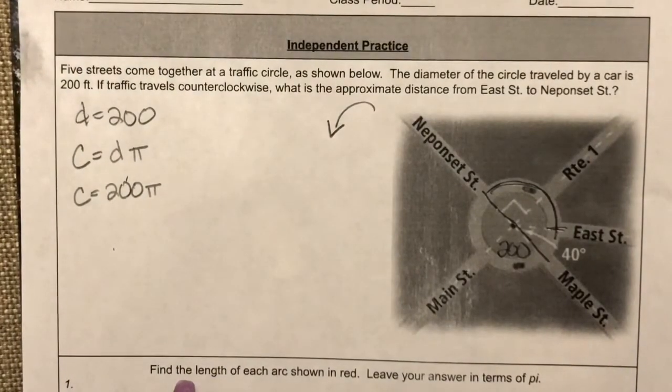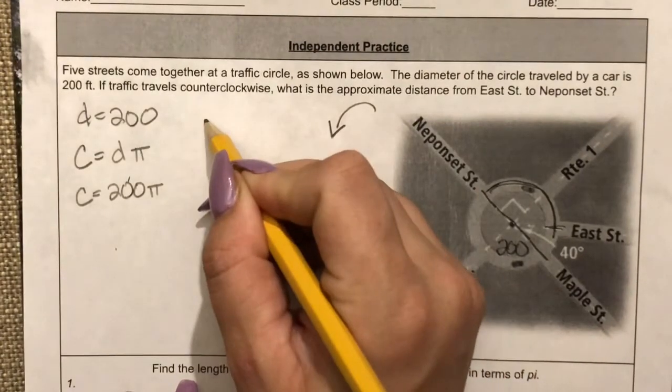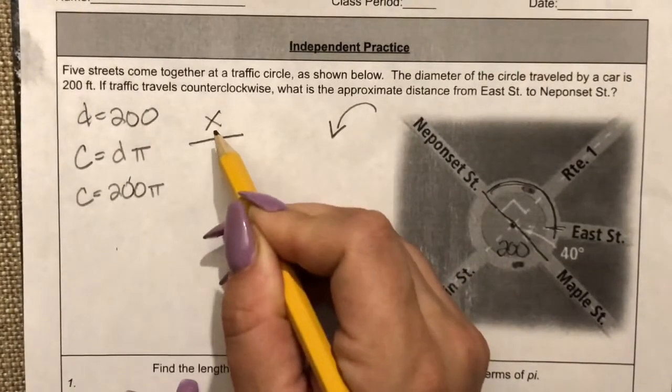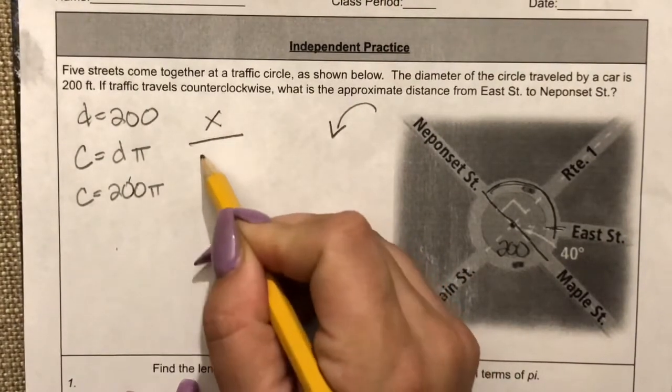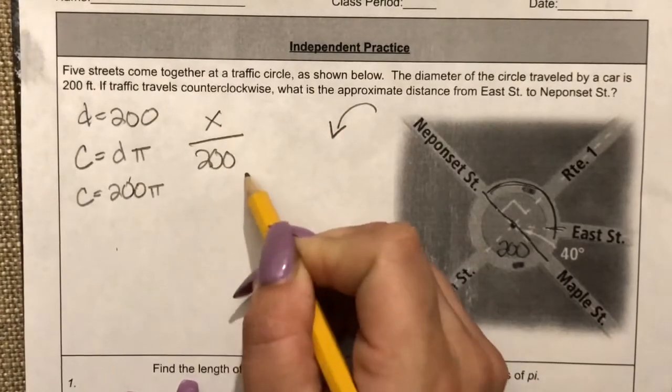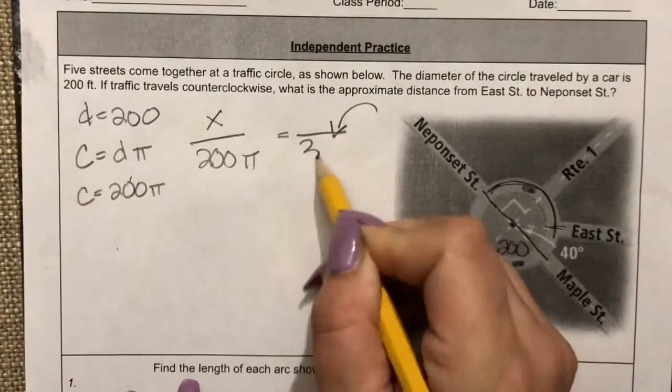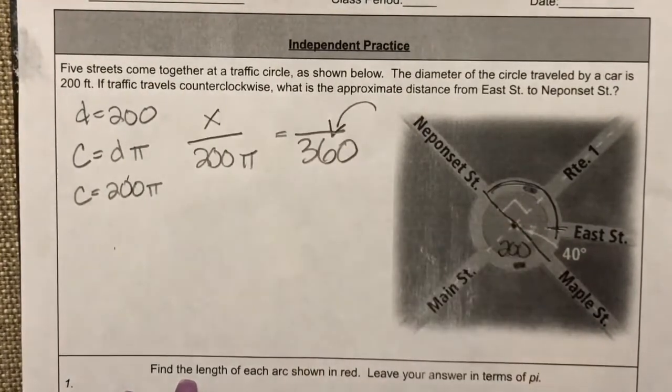And now that I know the circumference, I can begin to set up my proportion. I know that the piece I'm looking for is x, and that's a part of the total. The total is 200 pi, equal to, I know the total degree is 360.